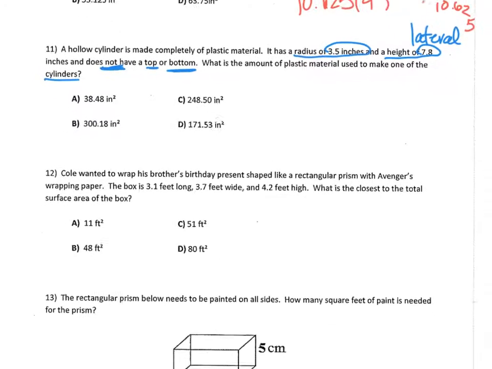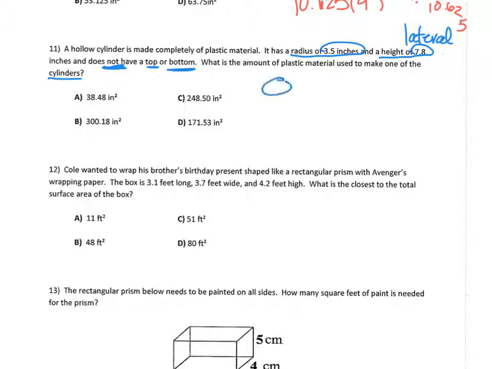So a hollow cylinder is made of plastic material. We've got a radius of 3.5 and a height of 7.8. It doesn't have a top or a bottom, so we're looking for just the lateral of a cylinder. Just the side. No top, no bottom. So it's the lateral surface area of a cylinder.